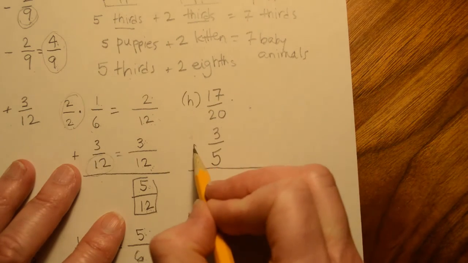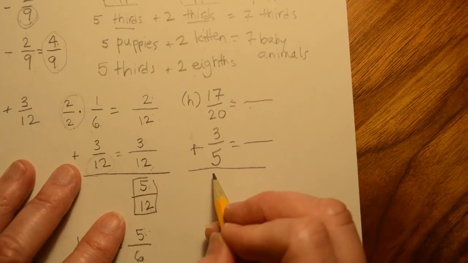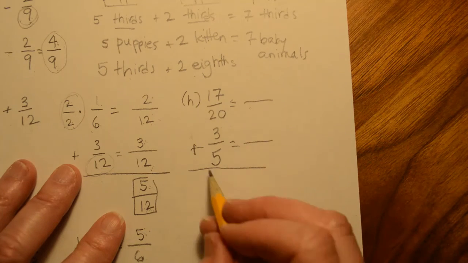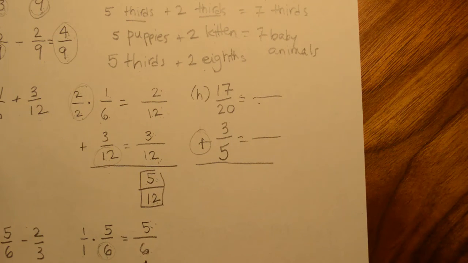Okay, so you're going to find the common denominator. You're going to fix the numerator for any that you have to change, and then you're going to add. Okay, so turn it off and then come back when you're ready.